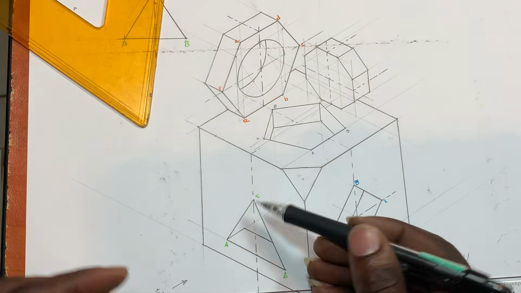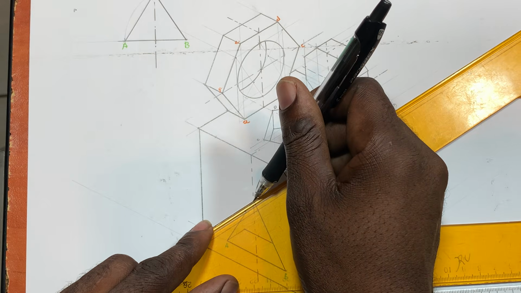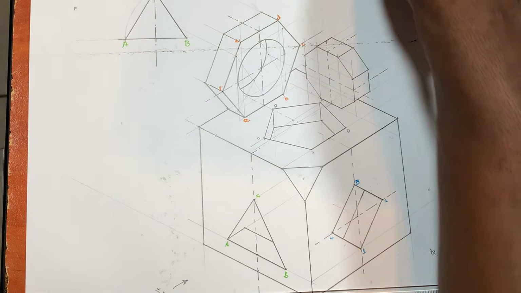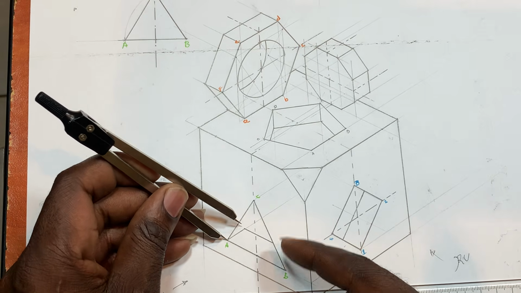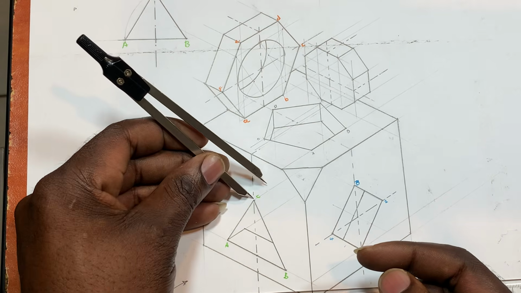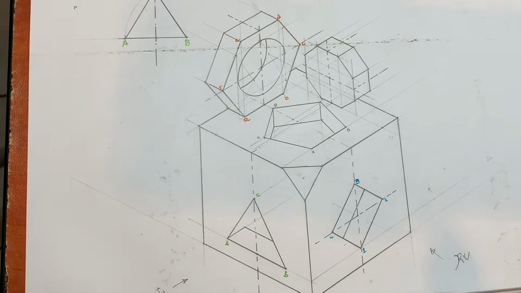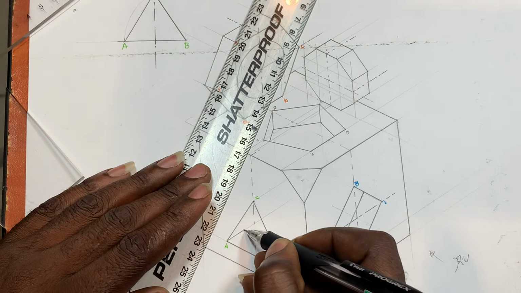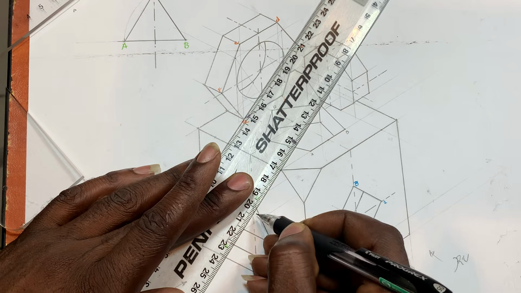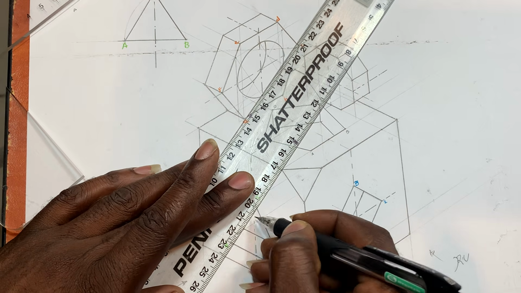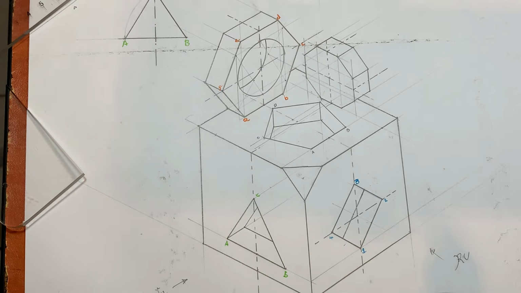So now to get this one, just come and pull back point C just a little bit, my brother, and pull it back with the same thickness, which is this one. Then from there, I'll join this point with that one, which is this one with that one, just dark like this. So this is it. Then you are done.